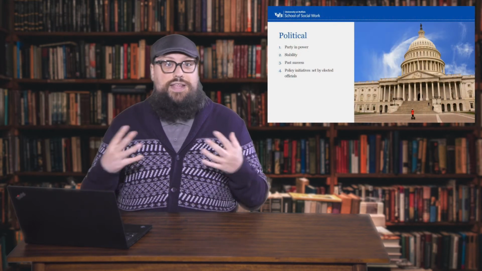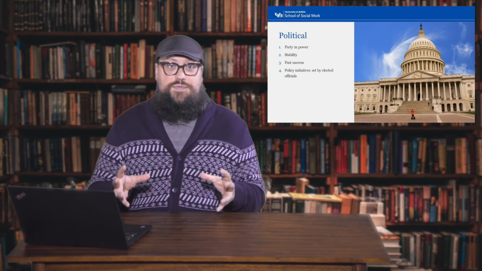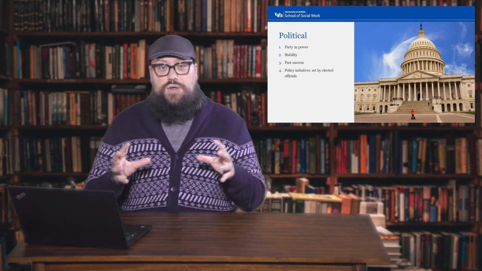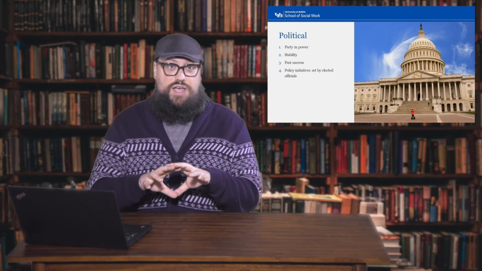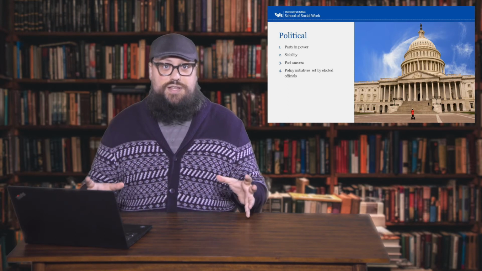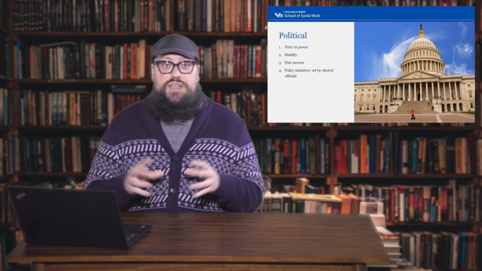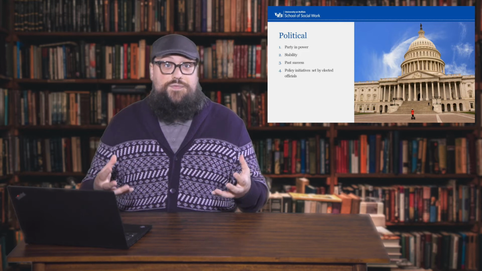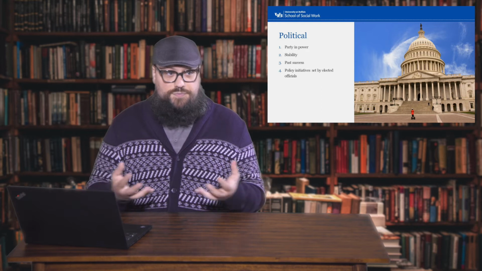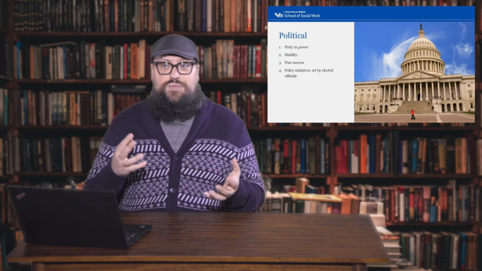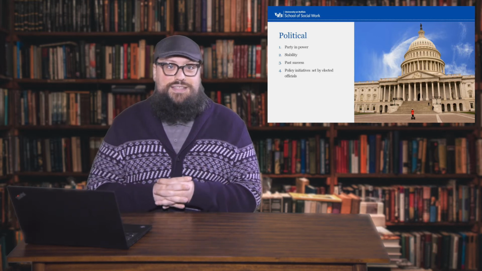Next, we move on, sticking with that political aspect of the environment. When we're dealing with large-scale organizations, especially large public organizations or large for-profit or nonprofit organizations that use a lot of government funding, they serve at the pleasure of whatever political party is in office.